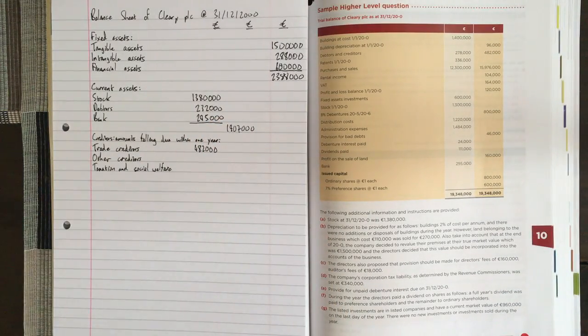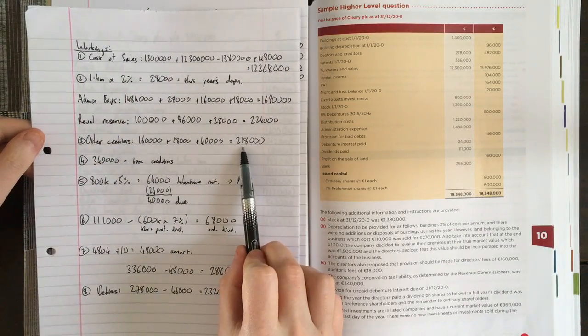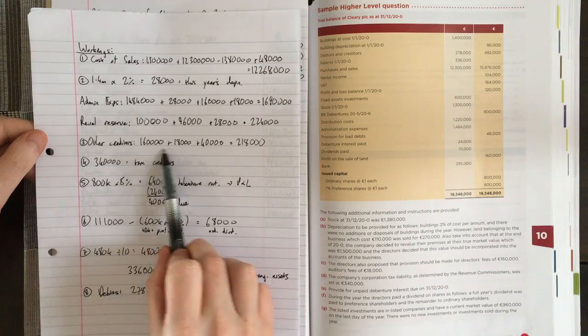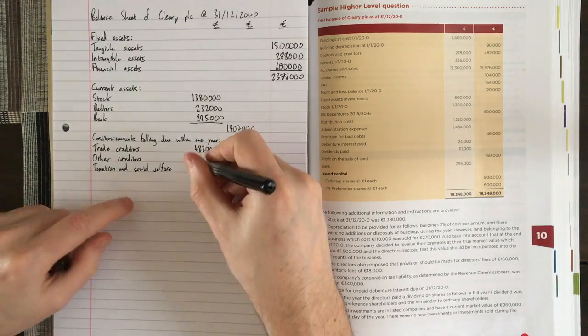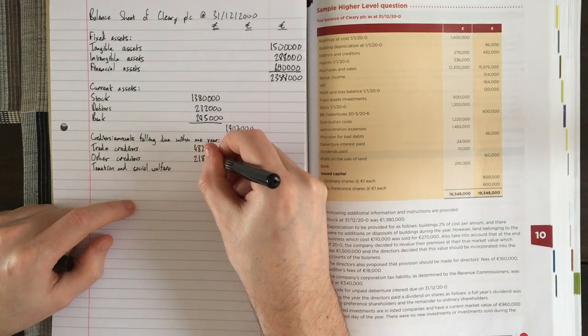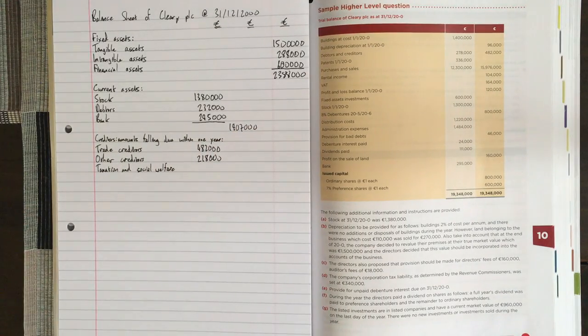Your other creditors, I think I totaled, so I had a note for that, and they were 218,000. There's three of those. So it was my interest due, my director's fees, and my auditor's fees. And be on the lookout for those three. They come up a lot.